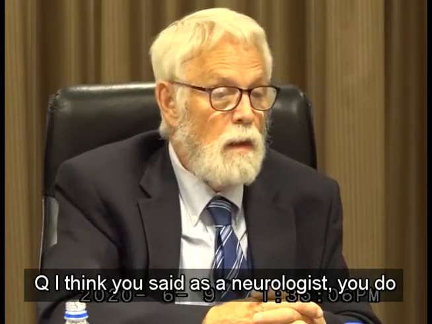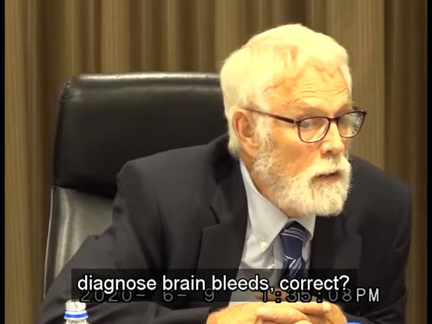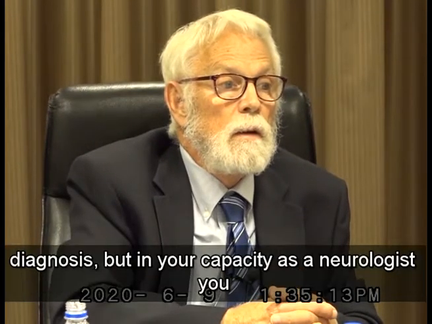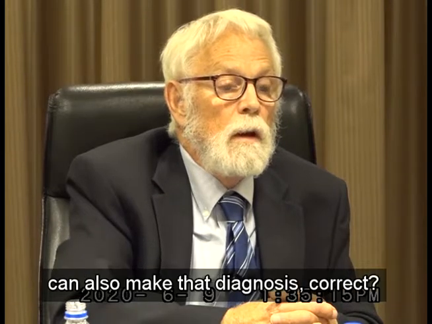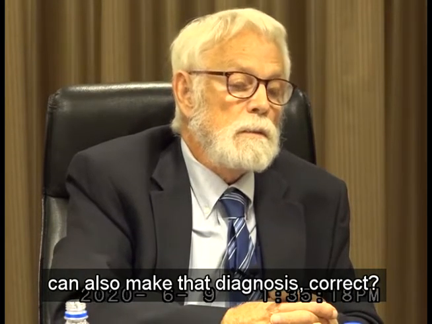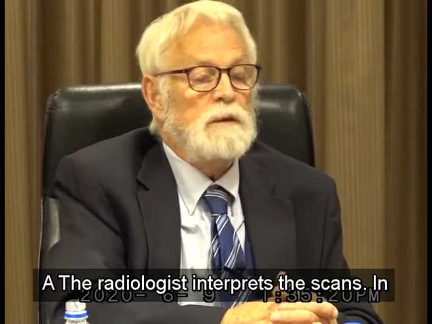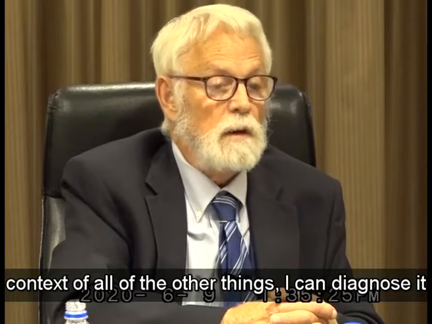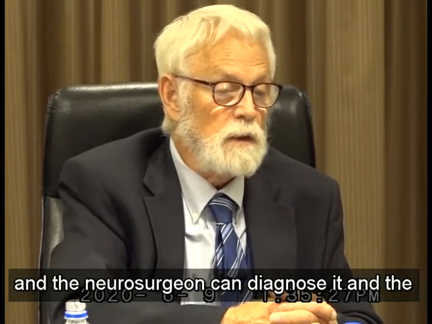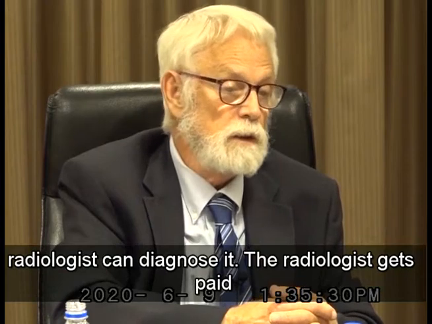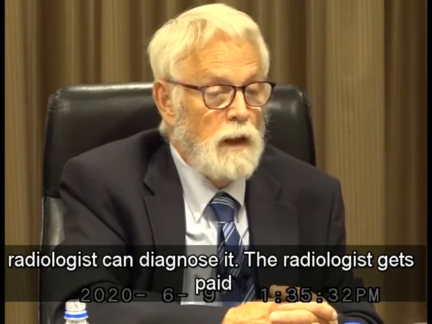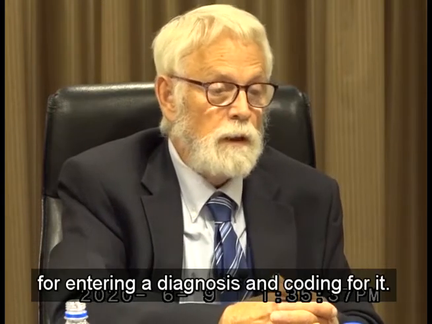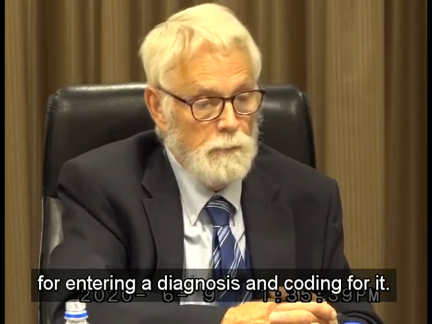And I think you said as a neurologist you do diagnose brain bleeds, correct? Oh, yes. Actually, the radiologist makes the official diagnosis, but in your capacity as a neurologist, you can also make that diagnosis, correct? The radiologist interprets the scans. In context of all the other things, I can diagnose it, and the neurosurgeon can diagnose it, and the radiologist can diagnose it. The radiologist gets paid for entering a diagnosis and coding for it.